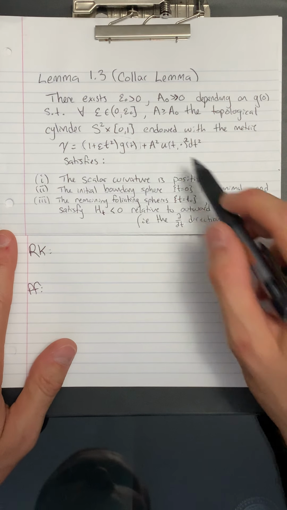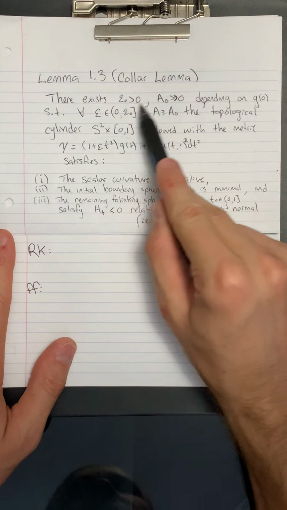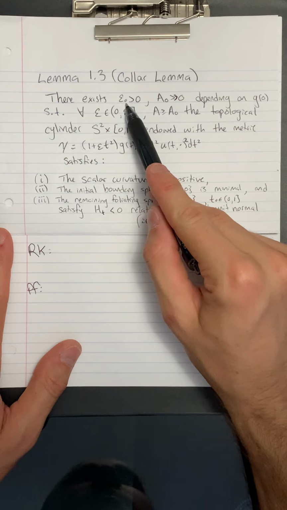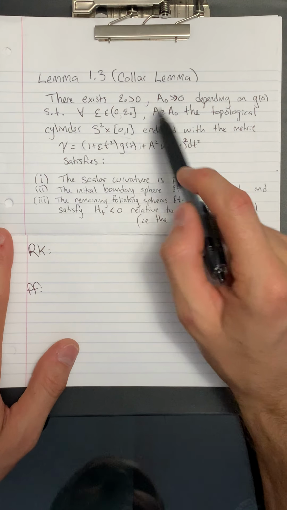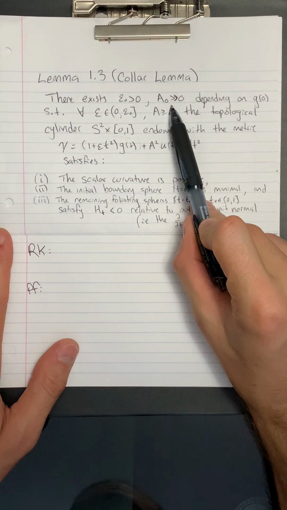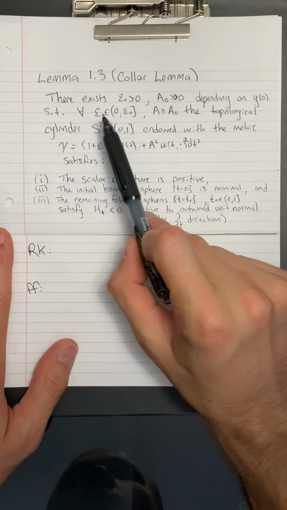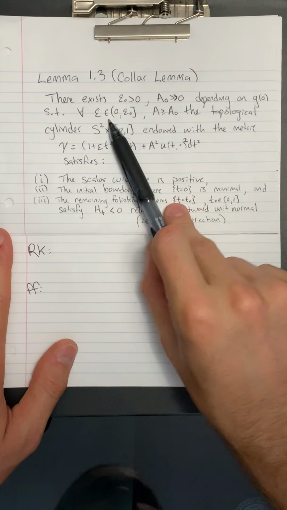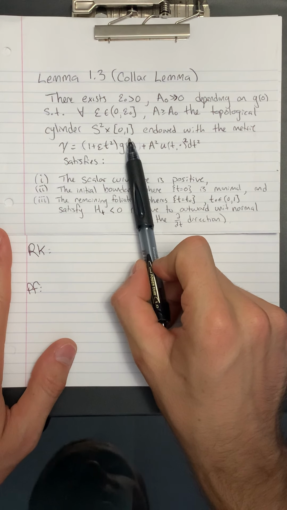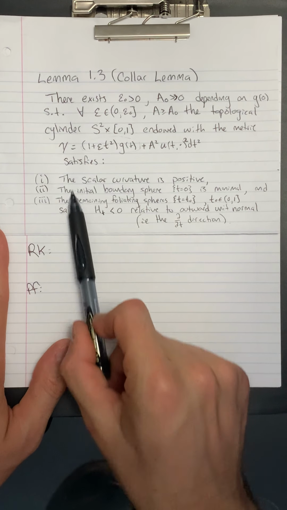So let's go through what the lemma states. It states that there exists an epsilon greater than 0. Now this epsilon, we can take to be any constant, but we're only going to take epsilon to be smaller later anyway, so it doesn't particularly matter. There exists an epsilon and an a naught bigger than 0. This is going to be quite large, depending on g of 0, such that whenever epsilon is greater than this epsilon naught and a is bigger than a naught, then this cylinder, S2 times the interval, endowed with the following metric, satisfies the following properties.